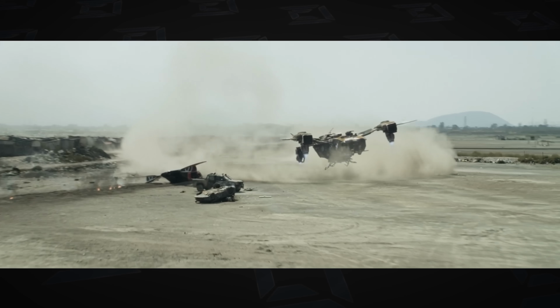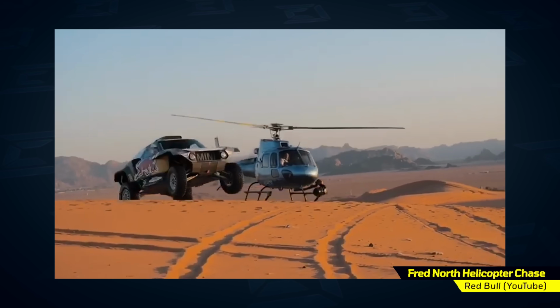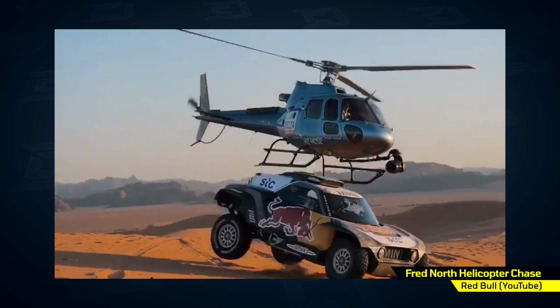A lot of dust and smoke. Yeah, look at how well that dust integrates into the shot. Was there something there when they were filming? They filmed a real helicopter. That's smart. They had like one of the best movie pilots out there. His name is Fred North.